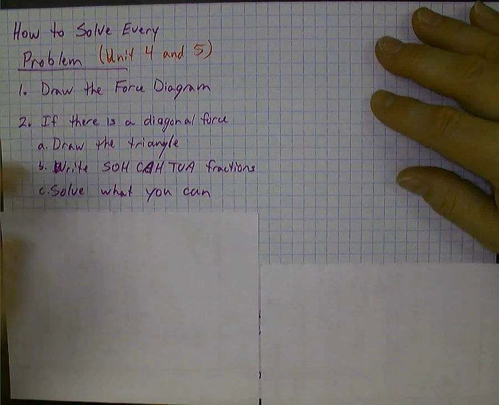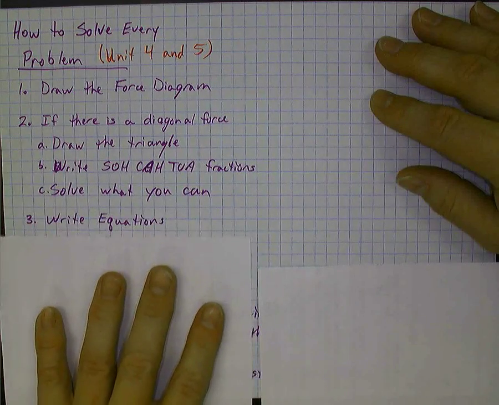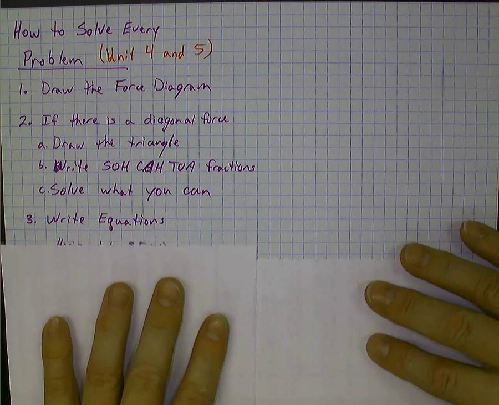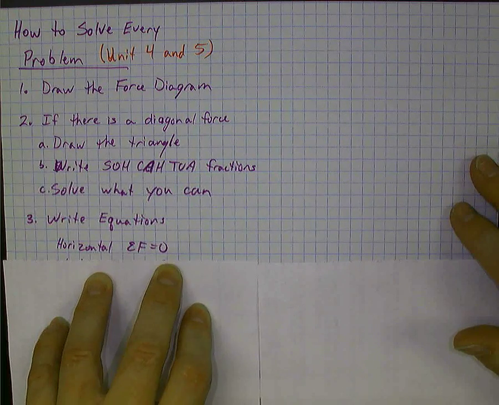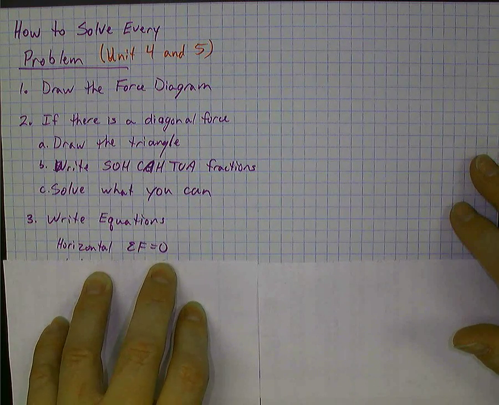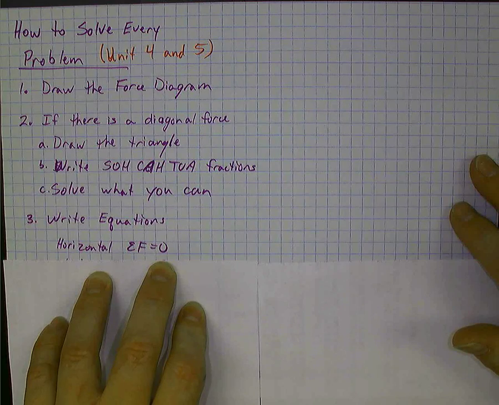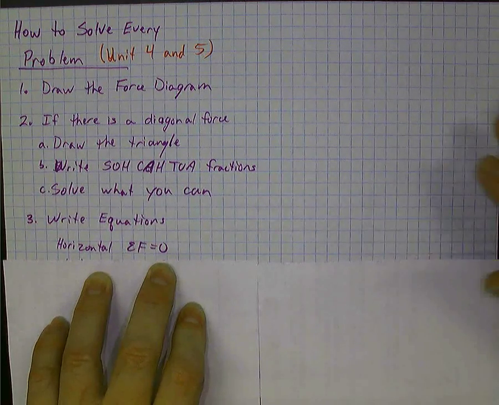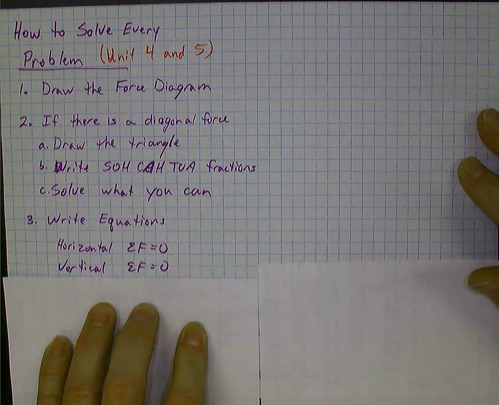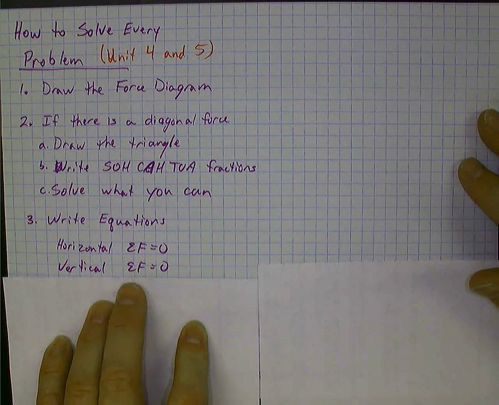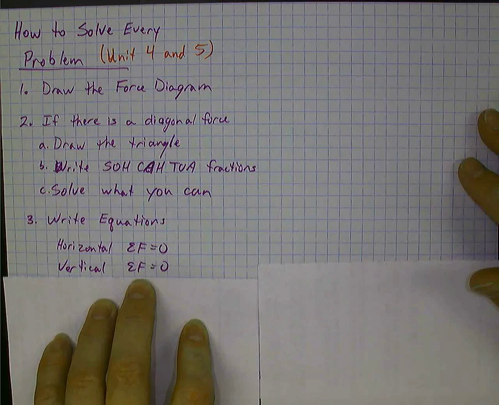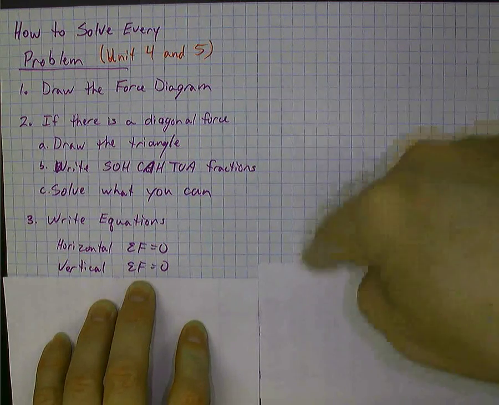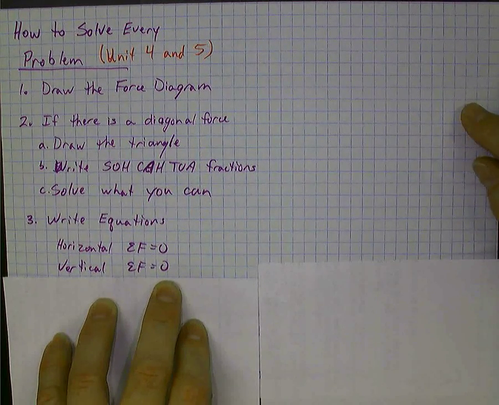Step number 3, once you've done as much as you can with the triangle, I like to write the equations next. There are 2 equations we write. Horizontal: the sum of the forces in the horizontal direction, on the x-axis, is 0. And vertically, the sum of the forces, and sum means add them all up, in the vertical direction, like gravity and normal force, also equals 0.